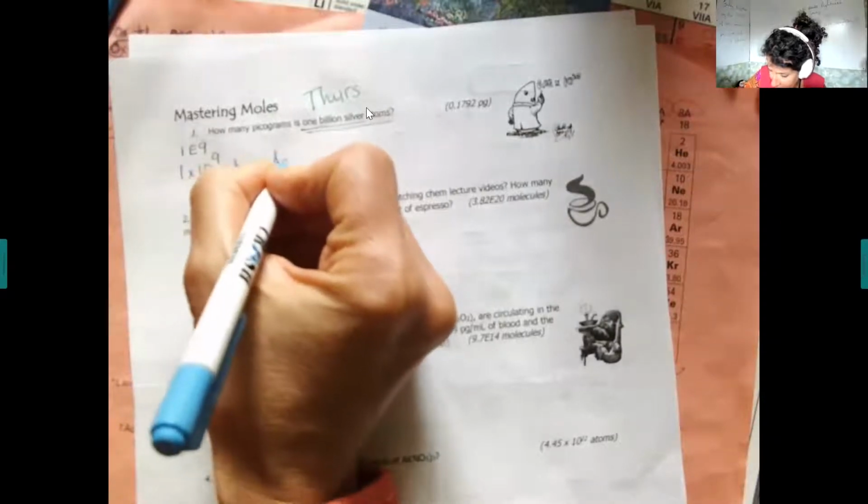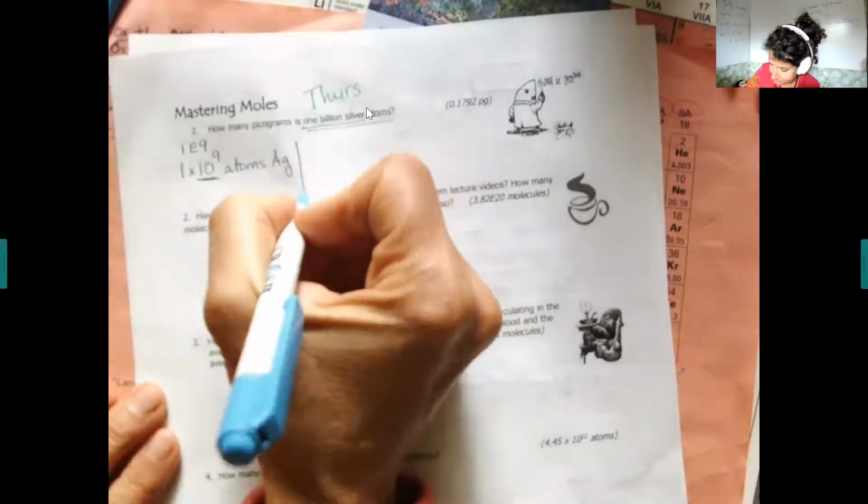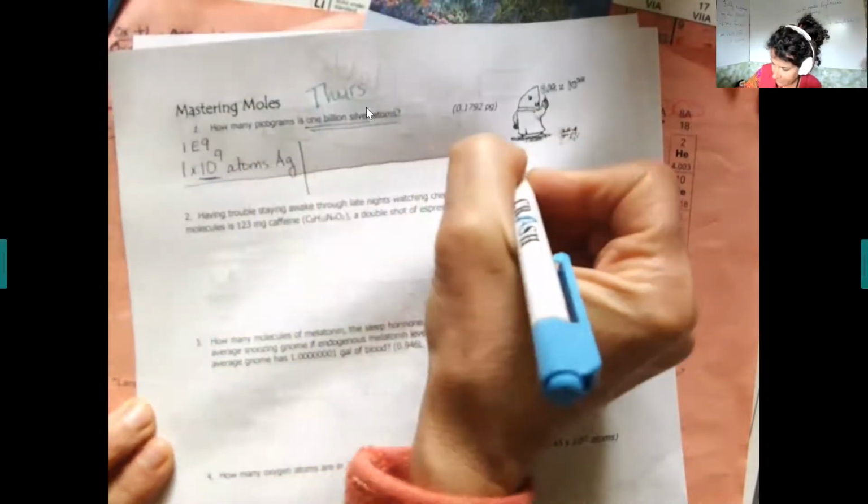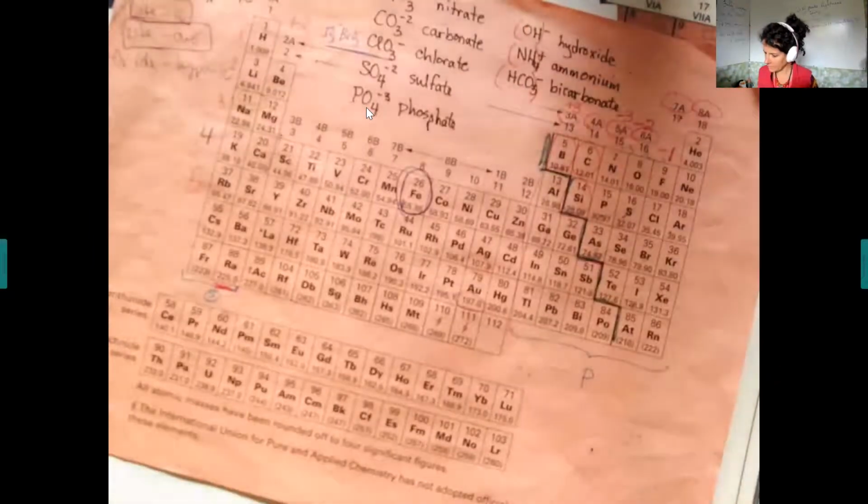All right, we want to write the unit, which is atoms, and it is helpful to write what type of atoms. Silver is Ag for argentium. Anybody know why it's called argentium? Probably not. I do, but this is a good moment for me to remind you.